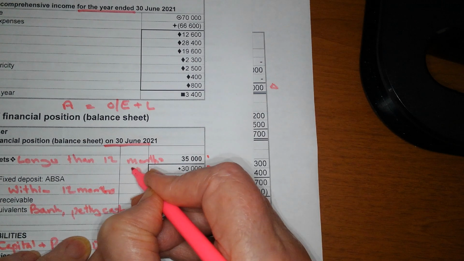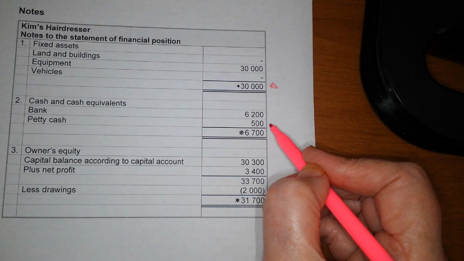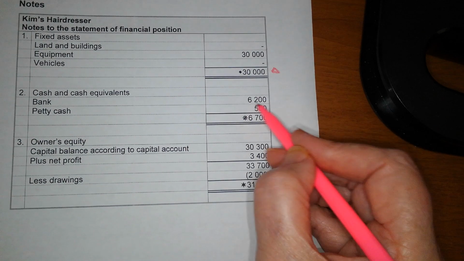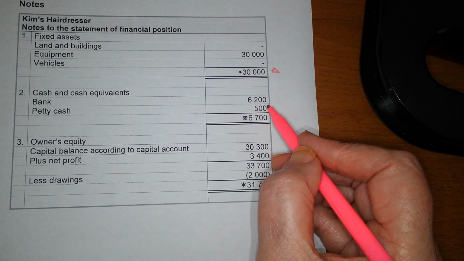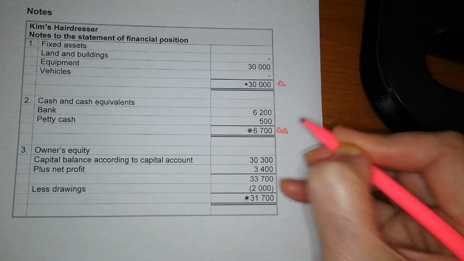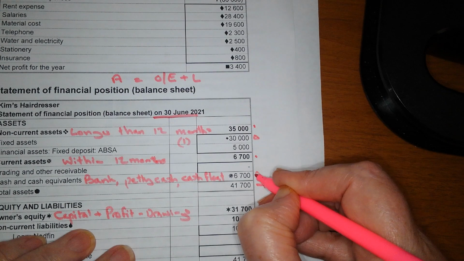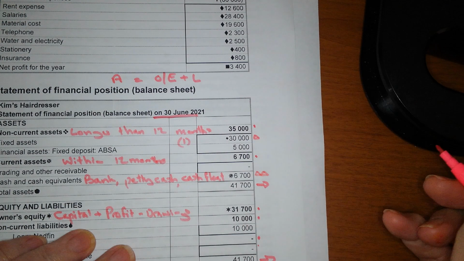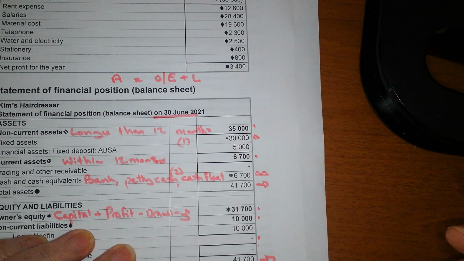So this is my note number 1. Then for cash and cash equivalents, I will take all the cash and cash equivalents, so it will be bank, petty cash, and it can also be cash float. And the amount that I add up there, the 6,700, is the amount that I will show on my statement, and that will be my note number 2.